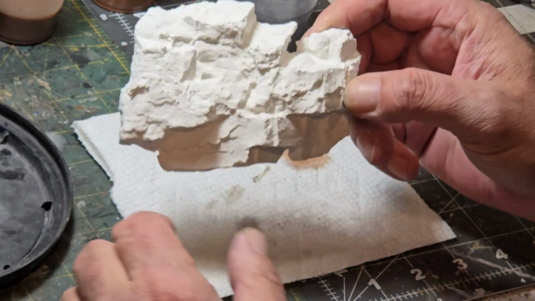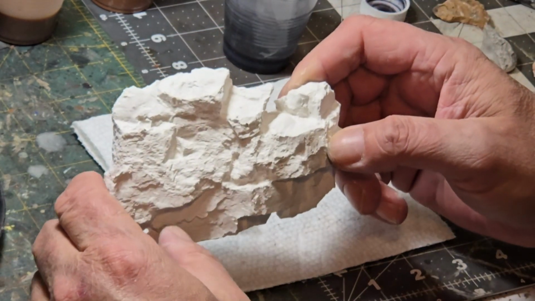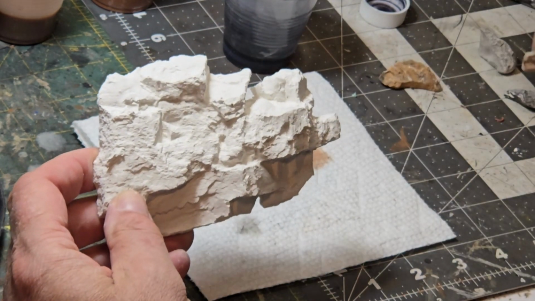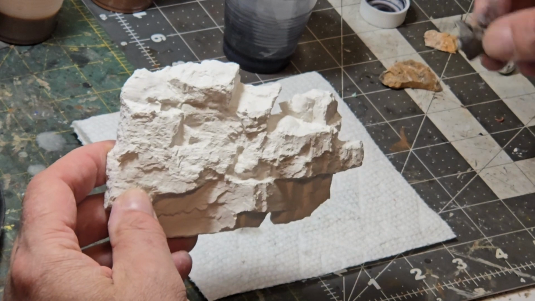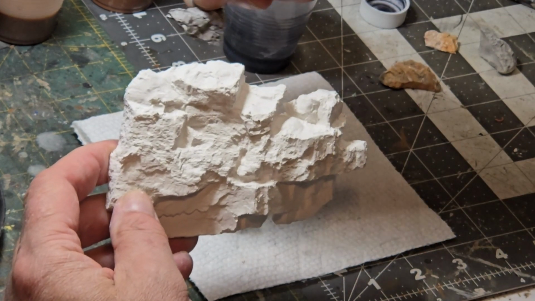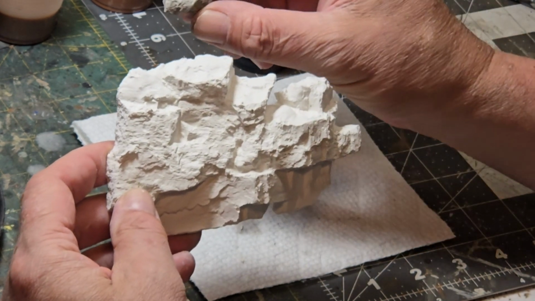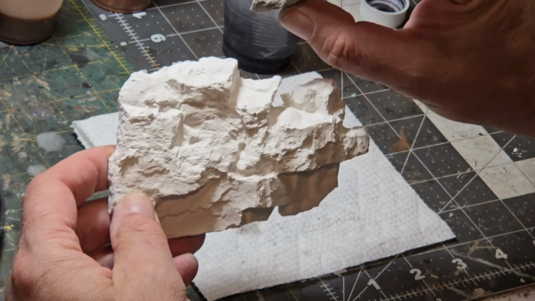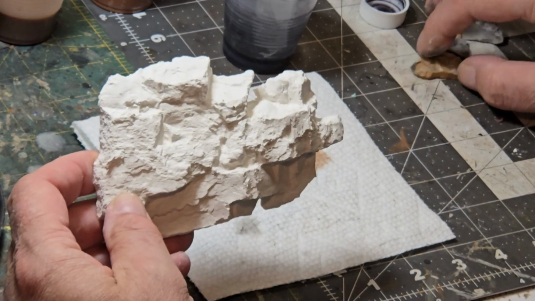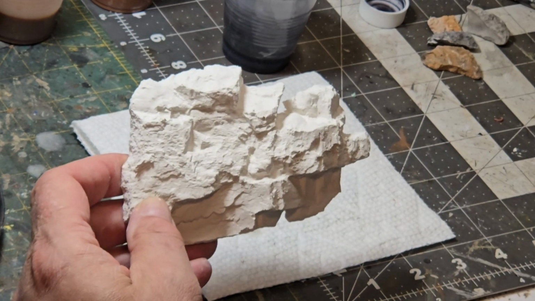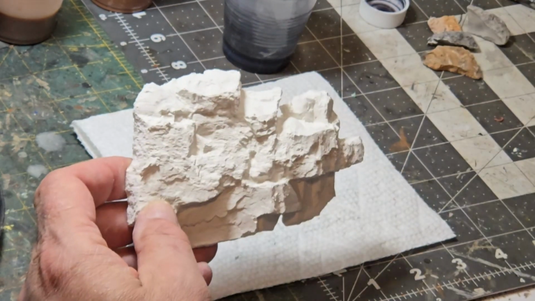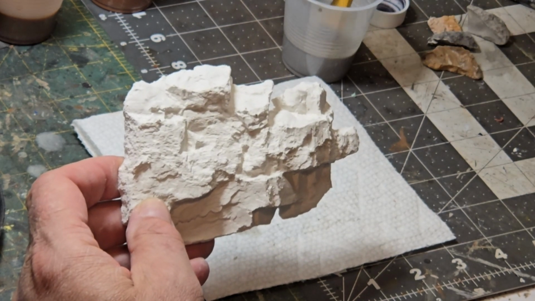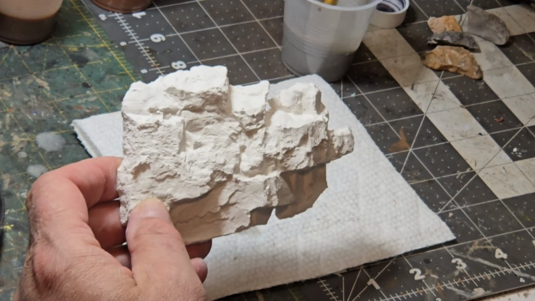Let's take this little rock formation. We're going to do it my way. We're not going to make it brown. We're not going to make it tan. And we're not going to make it really dark gray. We're going to make it more of a limestone look. What we're going to do first, I'm going to take this neutral gray wash, acrylic paint and water.